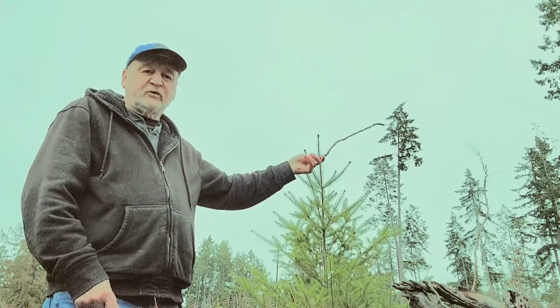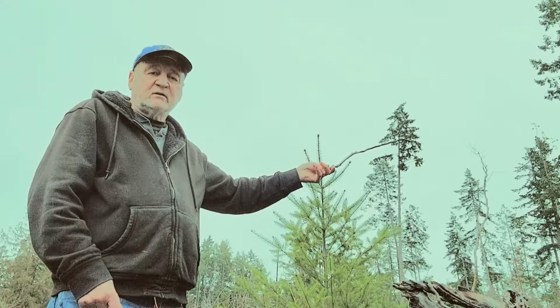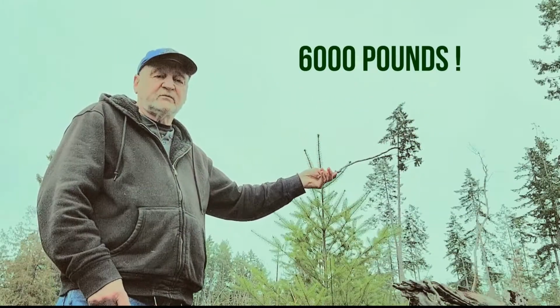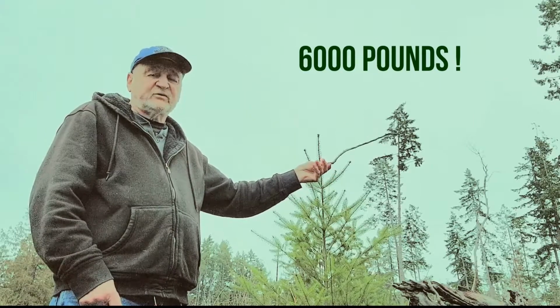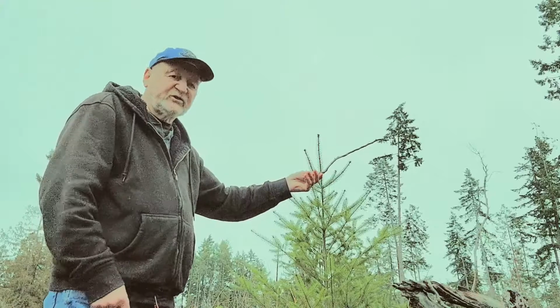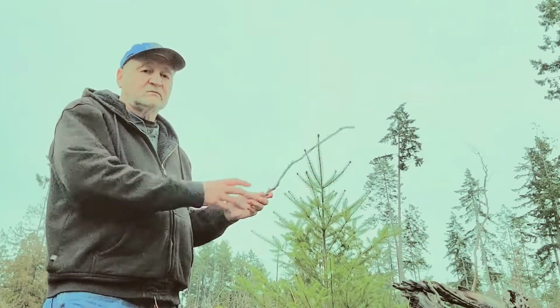That mature tree, once it reaches there, will actually produce 6,000 pounds of oxygen. 6,000 pounds of oxygen is a lot. That's how important trees are, and I just want to point that out.